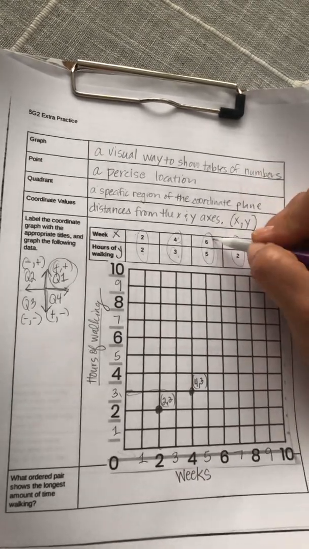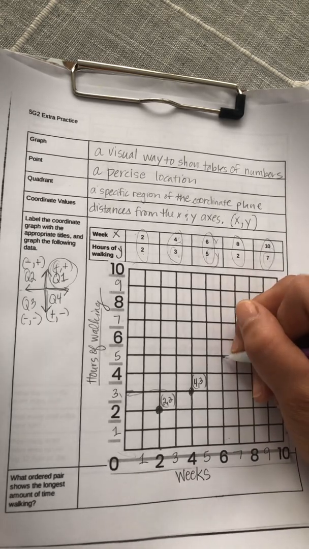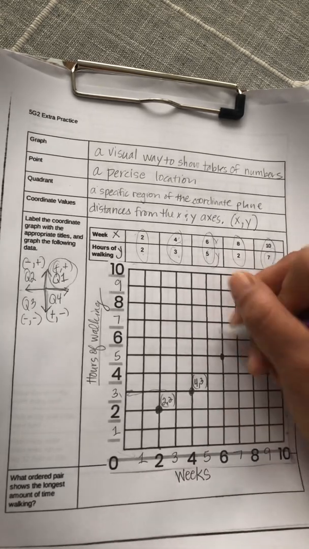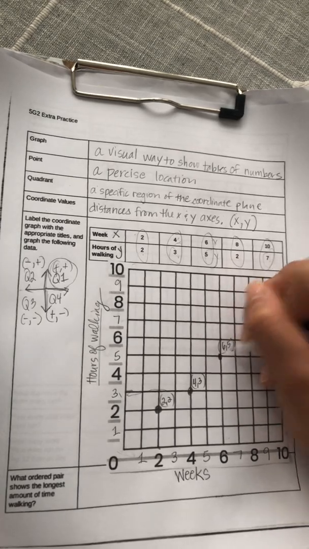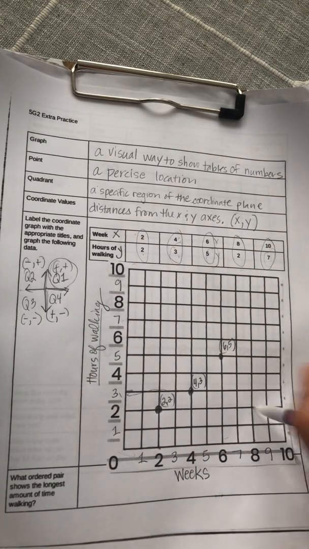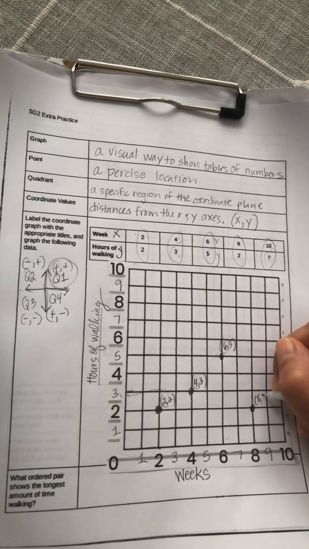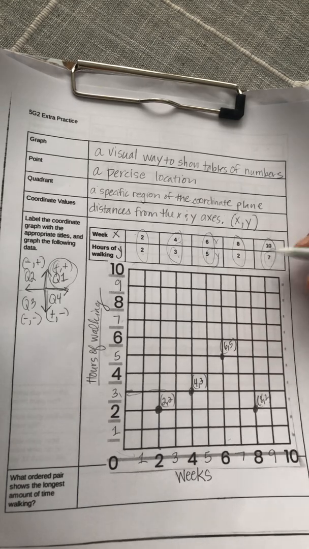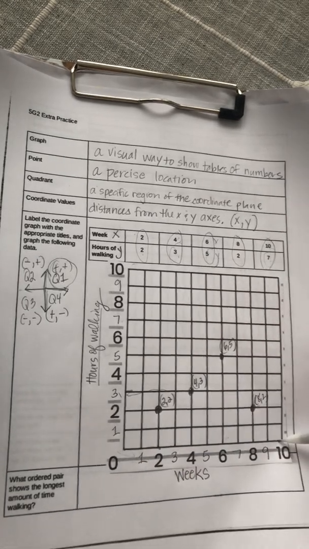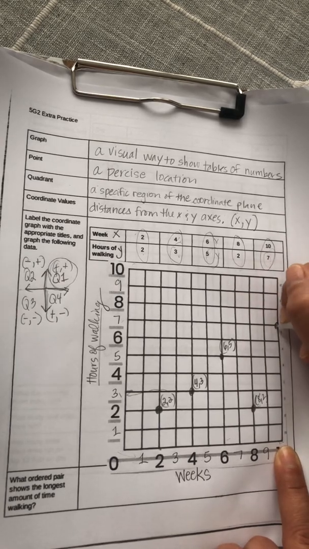And then this one, this is x, this is y. So over 6, up to 5, and there's 5. So this is (6, 5). And then (8, 2), go over 8, up 2. There's that ordered pair, (8, 2). And then (10, 7). So on the 10th week, I walked 7 miles.